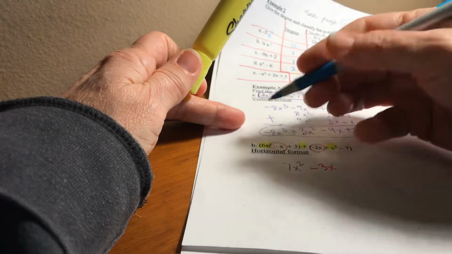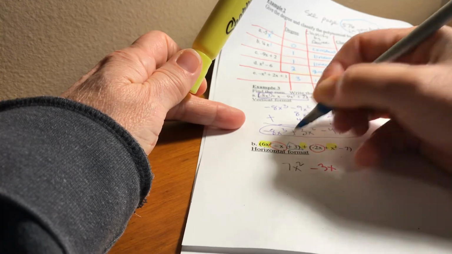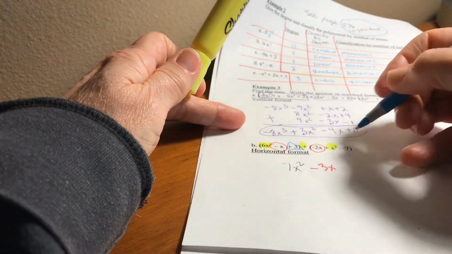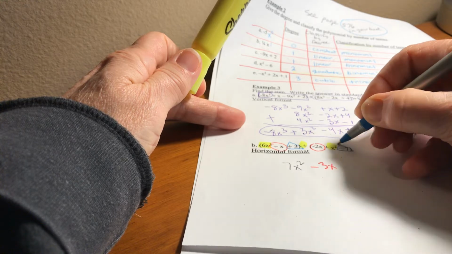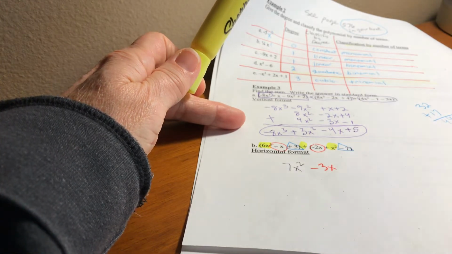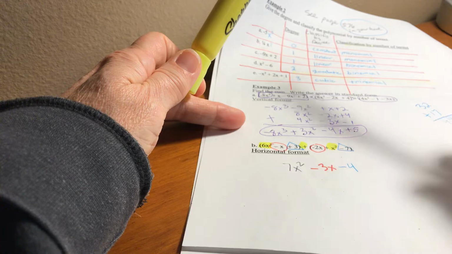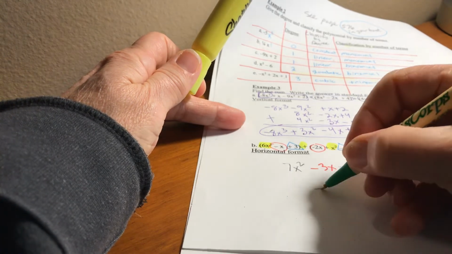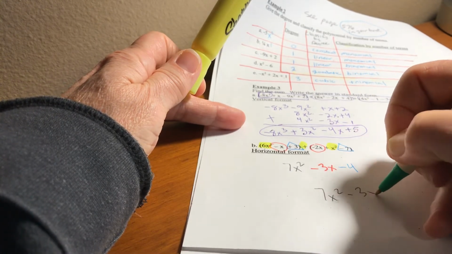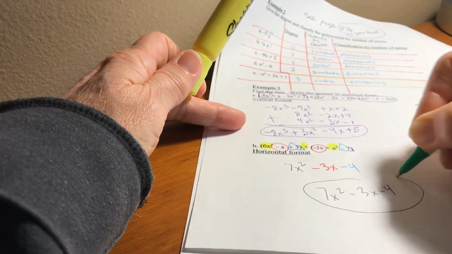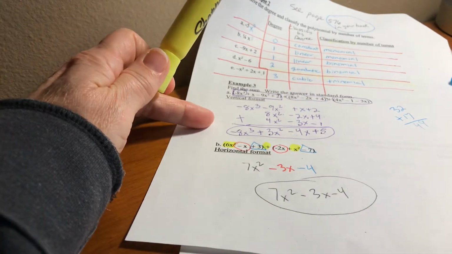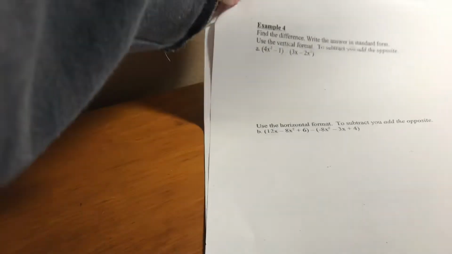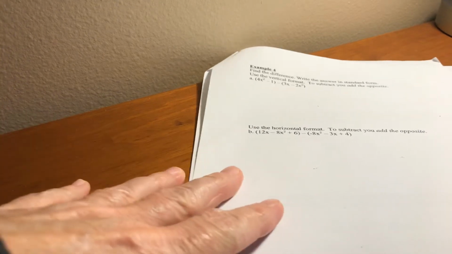And then last here, I'll do a triangle. You have a not pretty triangle, positive 3, and you are adding a negative 7. So that's going to be minus 4. If you don't love all the colors, it's 7x squared minus 3x minus 4. Okay. Subtraction, you just have to be super careful.